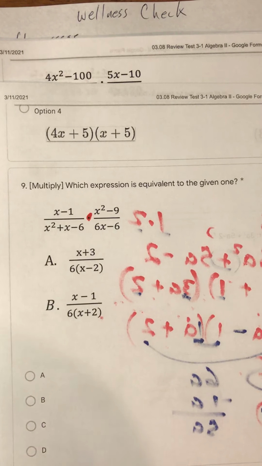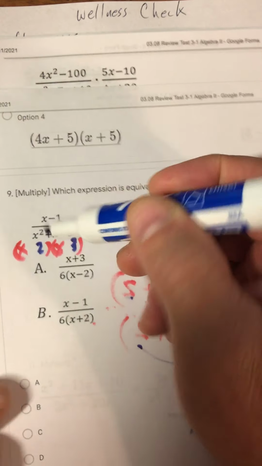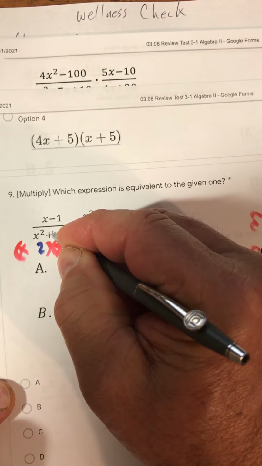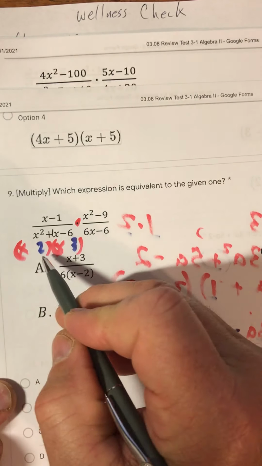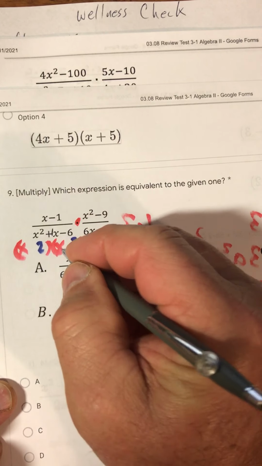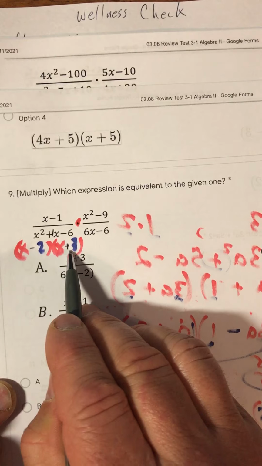The factors of 6 that add to 1: 2 and 3, right? I can add or subtract to get that 1 in the middle. When you add or subtract them, you need to get a positive 1. So I need to put a positive here and a minus here. Now negative times positive is negative.